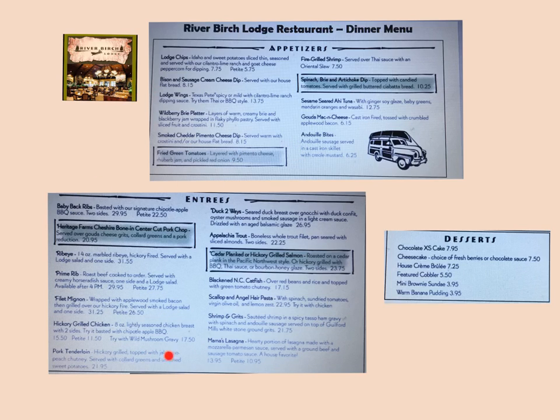I'd also like you to choose one entree. An entree is your main part of the meal. So pick from the selection from this part of the menu here. And then I'd also like you to pick a dessert. So you can pick any of these items here. You should have a menu at your table, so please make your selections at this time.